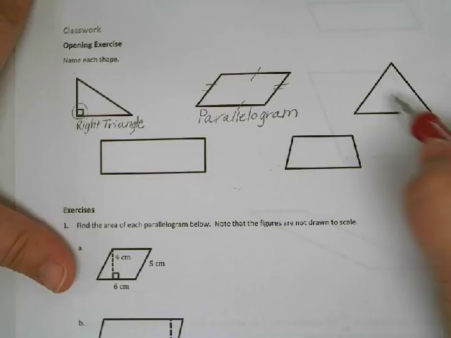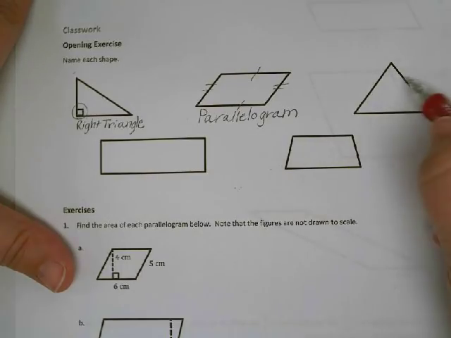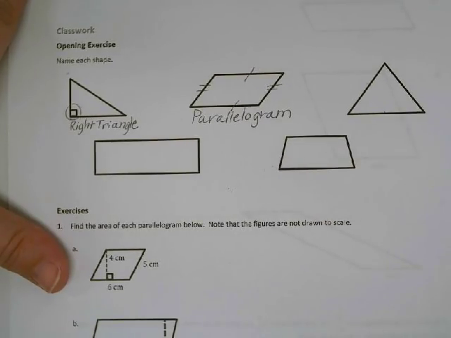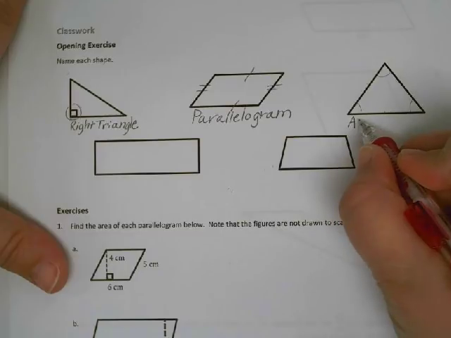The next shape, again, has 3 sides. I don't know exactly if these 3 sides are the same measure. There's nothing to indicate that to me. But I can see, just by eyeing it, that each one of these angles are smaller or less than 90 degrees, but more than 0, which makes them acute angles. So this is an acute triangle.